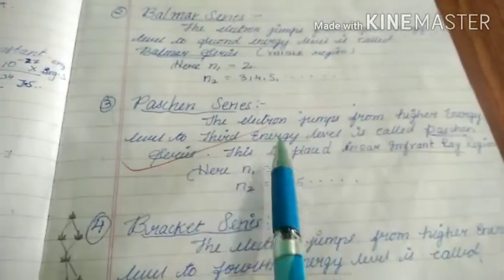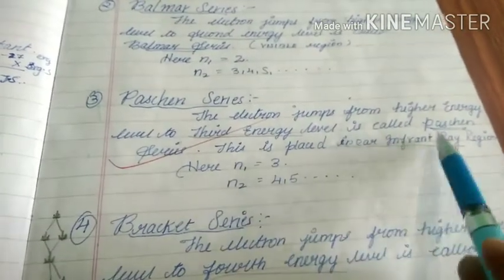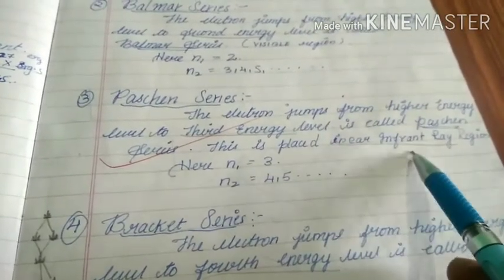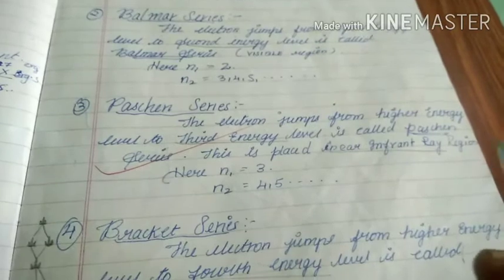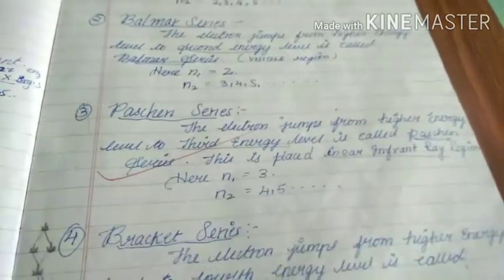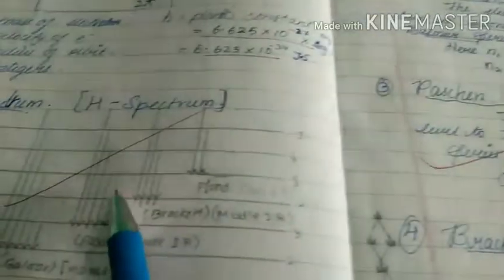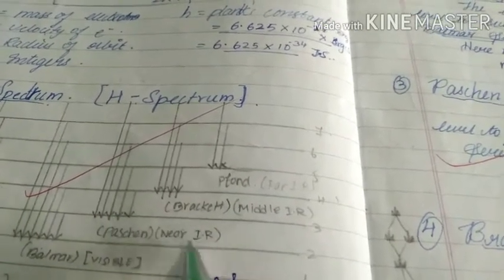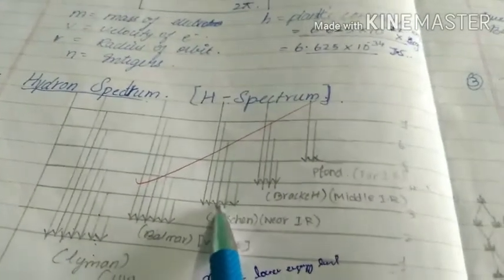Next, the Paschen series. The Paschen series means the electron jumps from a higher energy level to the third energy level. This is present in the near infrared region, that means the near IR region. IR means infrared region. When we find the wavelength or energy of these spectral lines, that wavelength or energy is almost equal to IR rays. That is why it is present in the near IR region. For this, the N1 value is 3, because this is present in the third level.